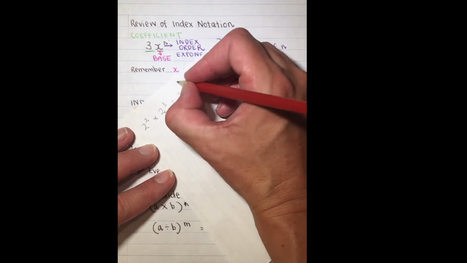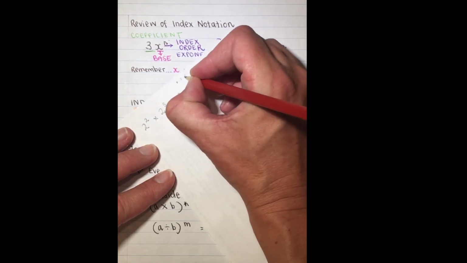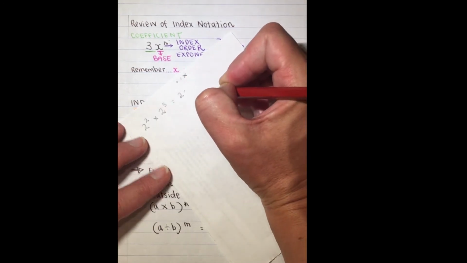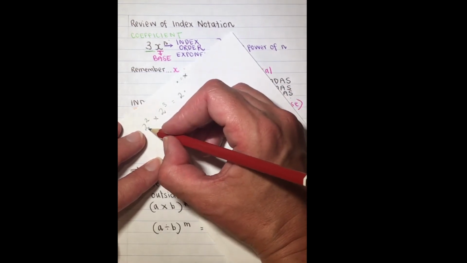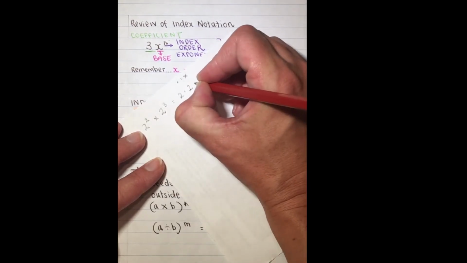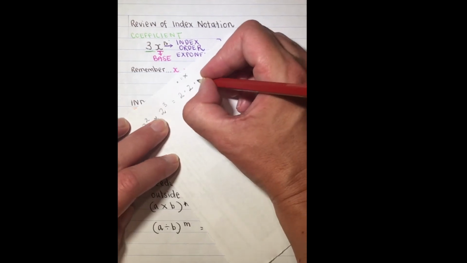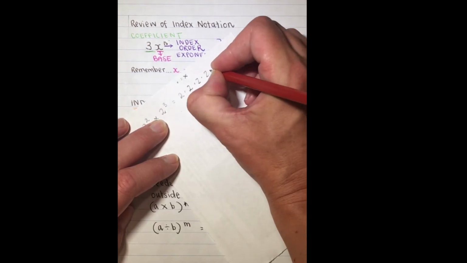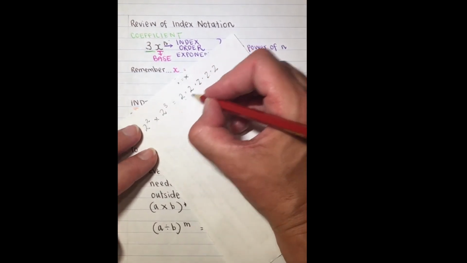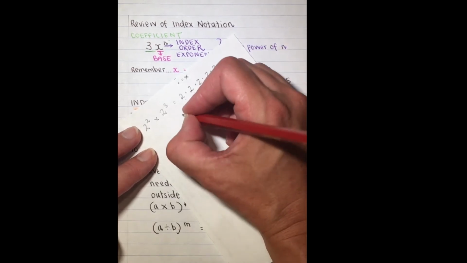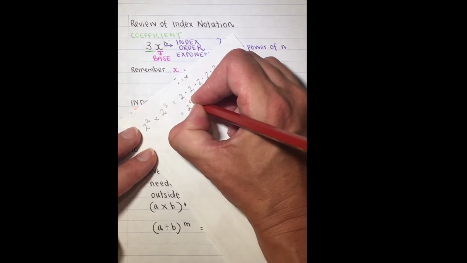So that little dot is taking the place of the multiplication sign. So let's go back to this. 2 times 2 times 1, 2, 3. Let's count it up. 1, 2, 3, 4, 5. It equals 2 to the power of 5.